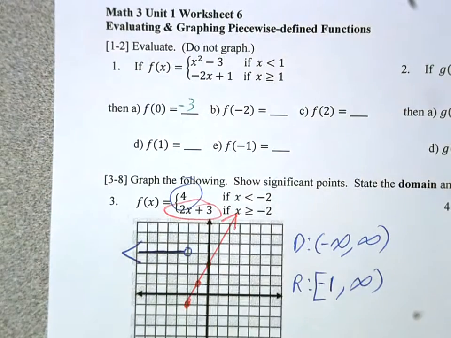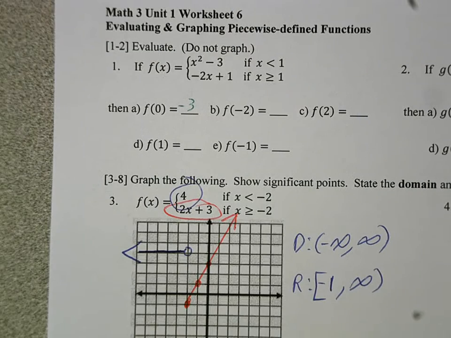This will be on the test. You do need to be able to do this. It should be free points though. It's literally decide, do I plug it in the top or the bottom? Plug it in, get an answer. You've already been doing this. You maybe just haven't realized it.